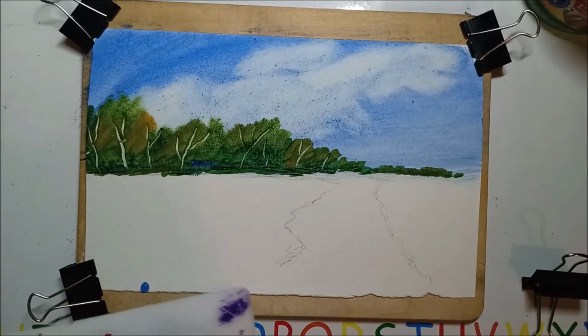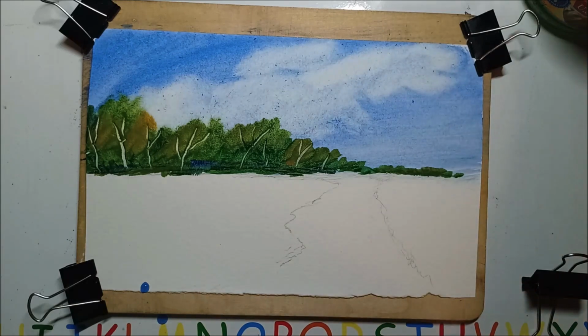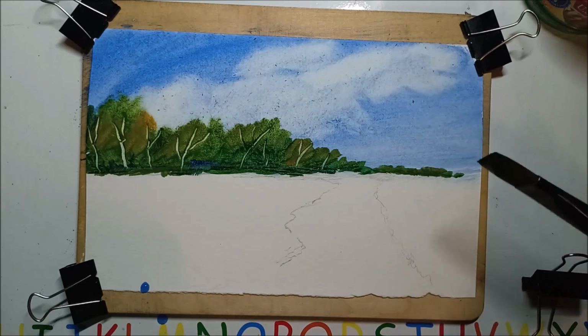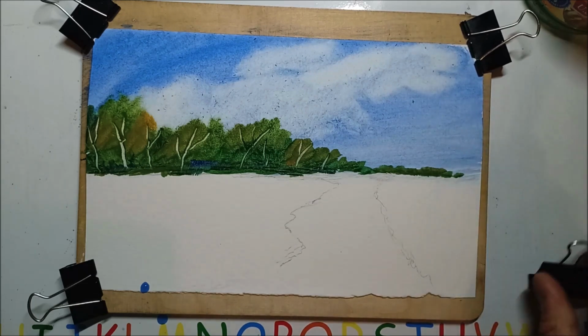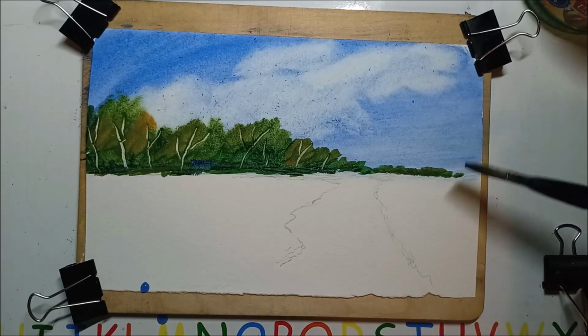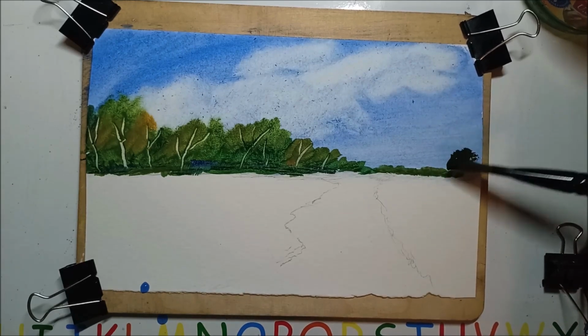And I've made a mixture of deep green, which is the equivalent of Hooker's green, and burnt sienna. And what I want to do is, using my 3/4 inch flat, I'm going to use the side of the brush and just sort of pat down the tree here. Like this.